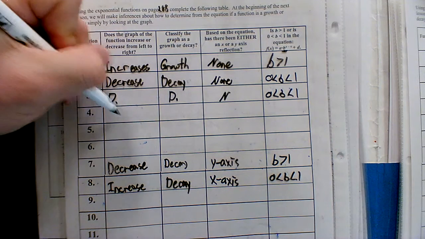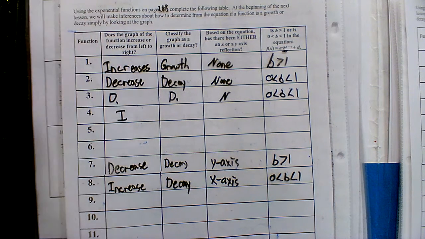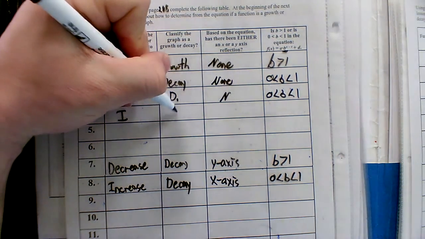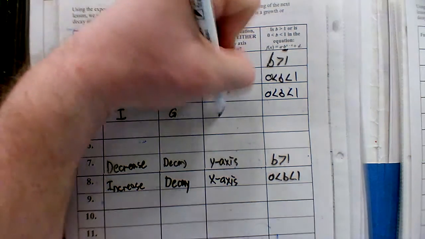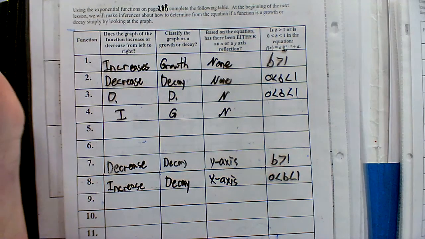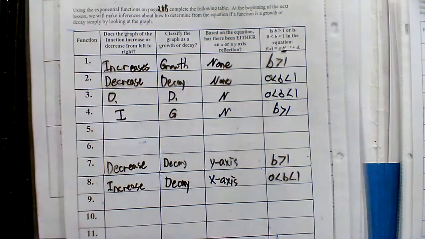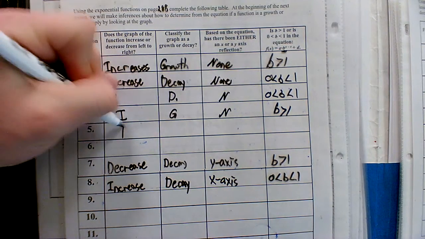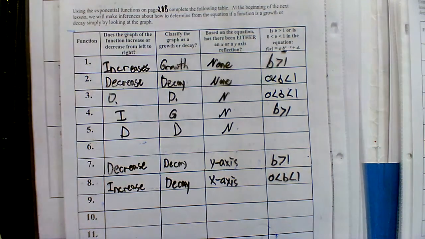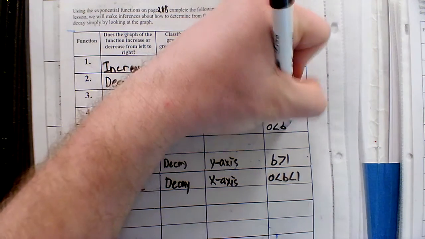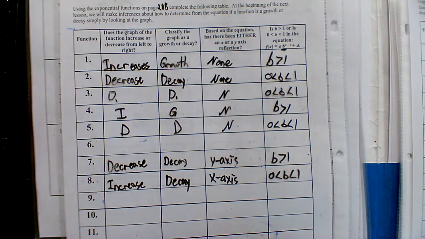4, increase or decrease? Increase, growth or decay? Yep, you guys are getting better at this. X, Y, or none? Greater than 1 or in between 0 and 1? Alright, then 5 is going to be decrease, decay, none, and in between. Let's check your answers.